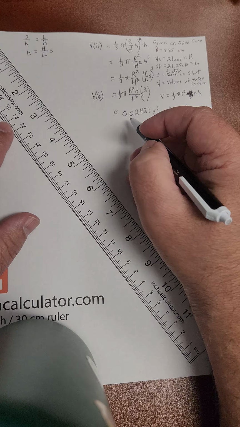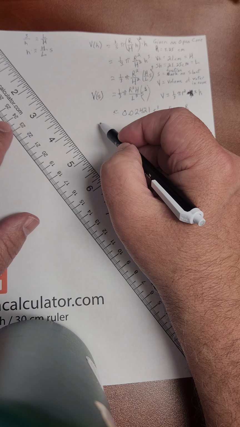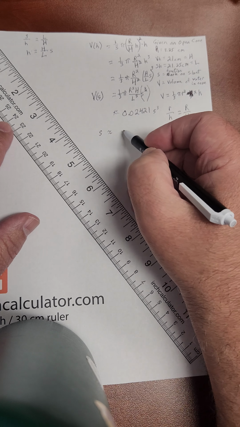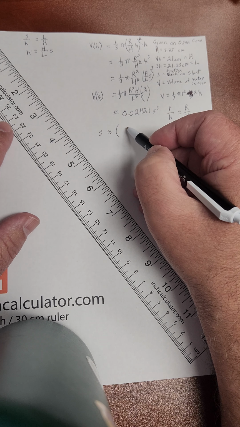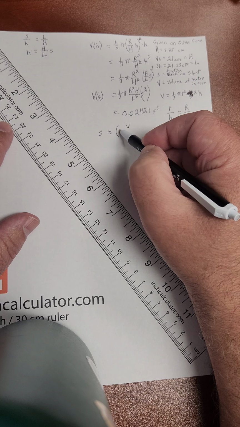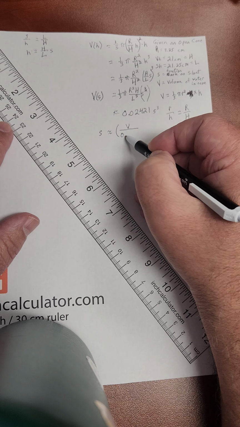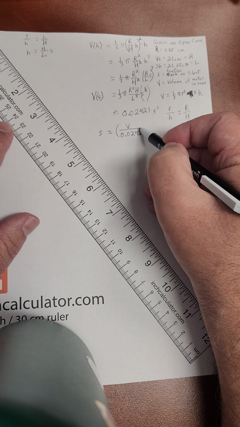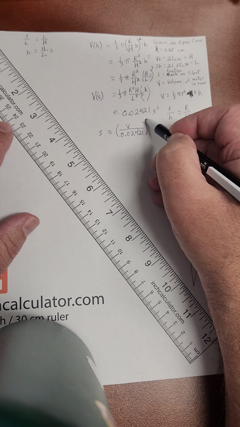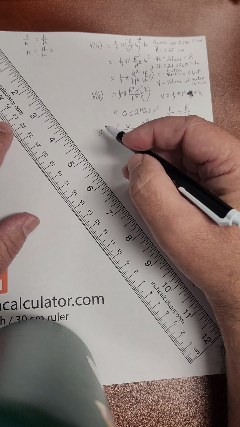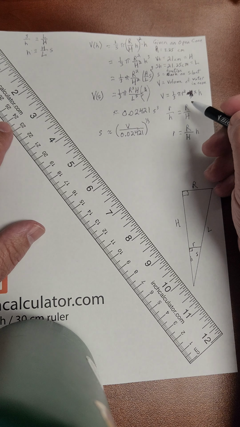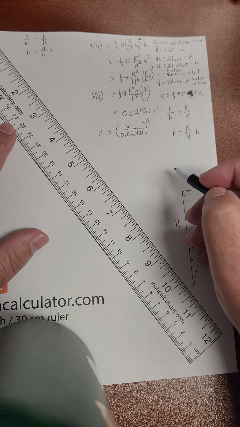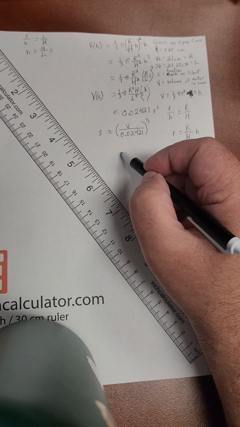This is in milliliters, so I can create a formula that says S is approximately my volume over 0.02421 to the 1/3 power, or the cube root. And then I can plug in the V at 10, right? Because we want V at 10 milliliters.